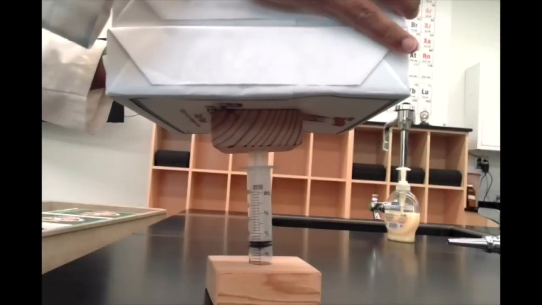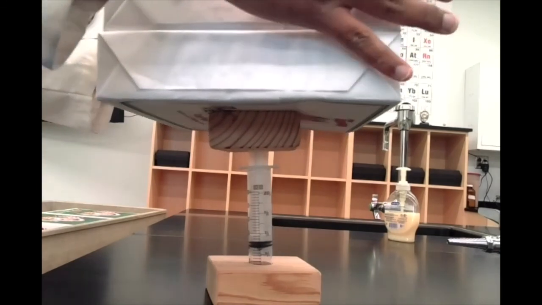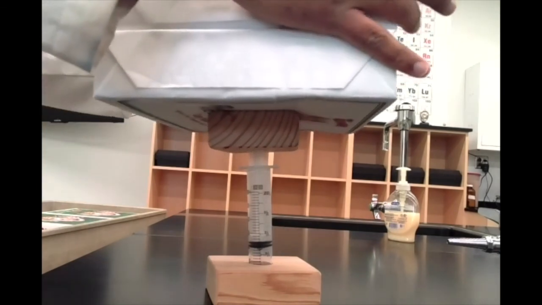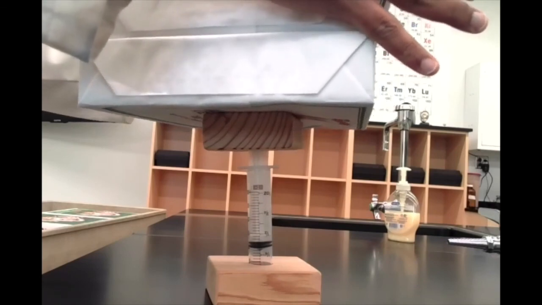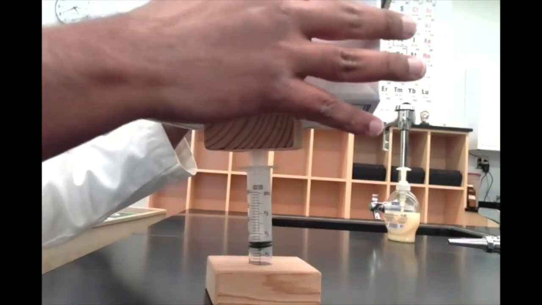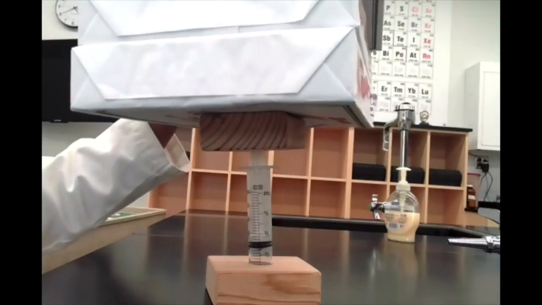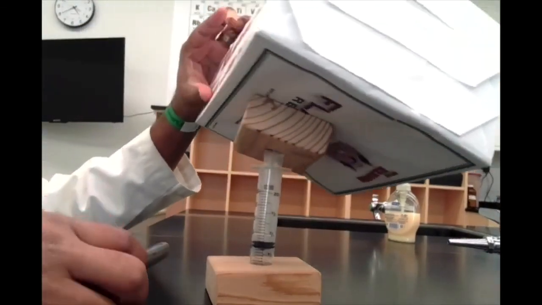Let's try and keep that steady. See if I can feel out the balancing here. Oops. Try and minimize how much. Stay there. Oh no!